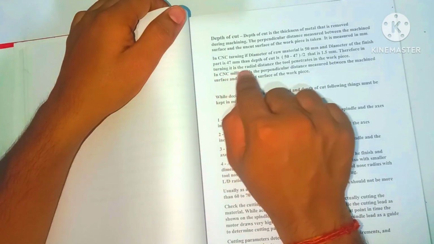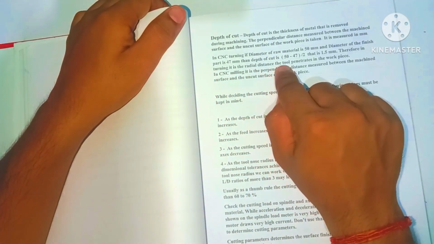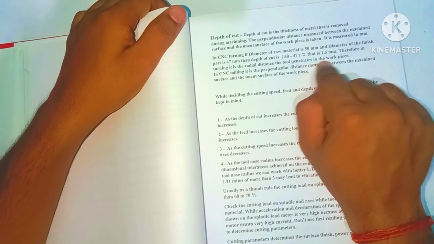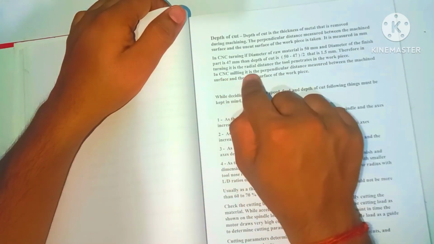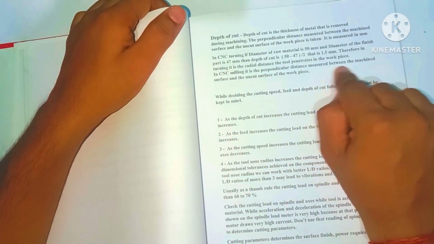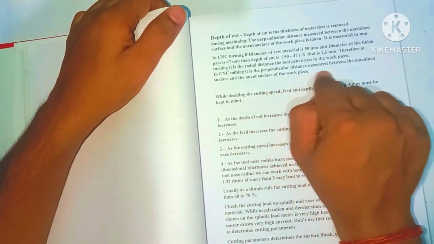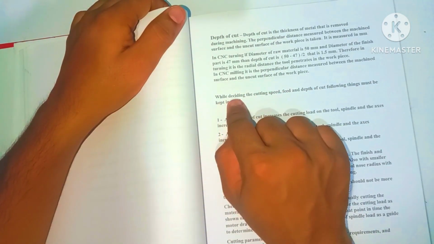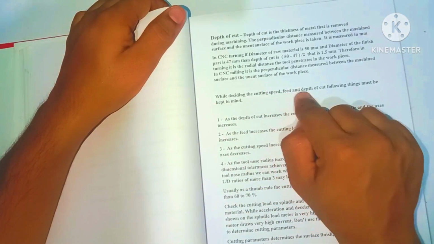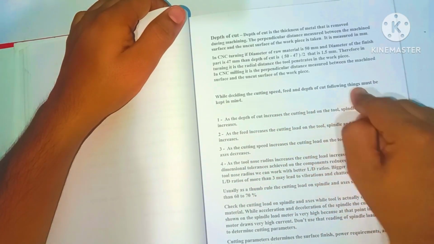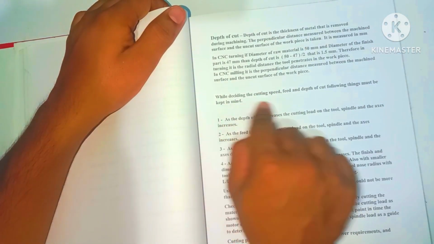In turning, it is the radial distance the tool penetrates into the workpiece. In CNC machines, it is the perpendicular distance measured between the machined surface and the uncut surface of the workpiece. While selecting the cutting speed and the depth of cut, the following things must be kept in mind.